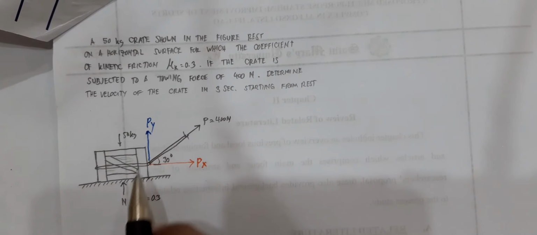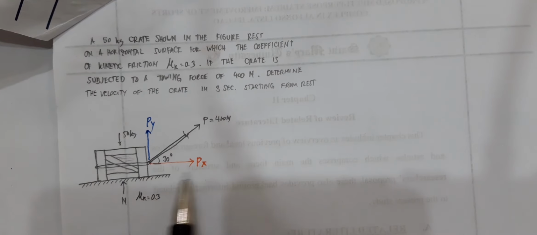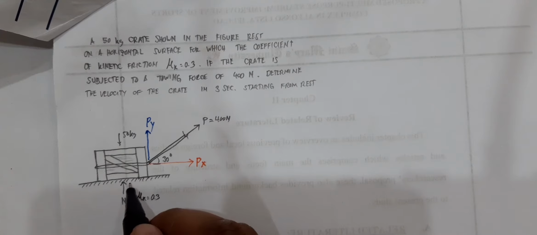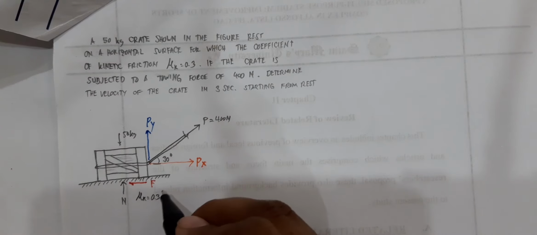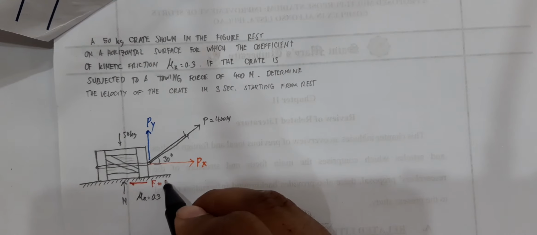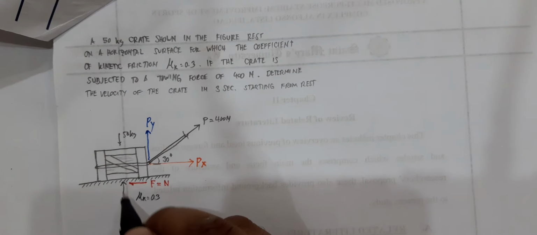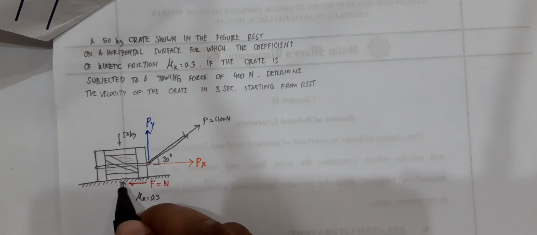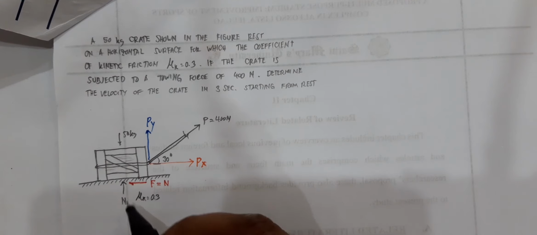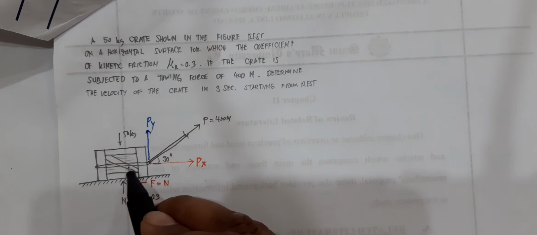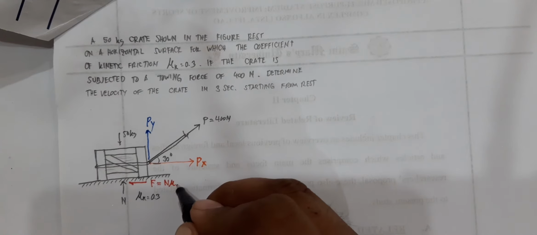Now, if that's the case and your crate is being moved in this particular direction, then the resistance would be opposite the direction wherein the crate is being moved. Let's denote that one as F, wherein F is equal to the normal force N acting on that particular point, or basically the reaction of the floor with respect to the forces which are superimposed on the floor, multiplied by the coefficient of kinetic friction.